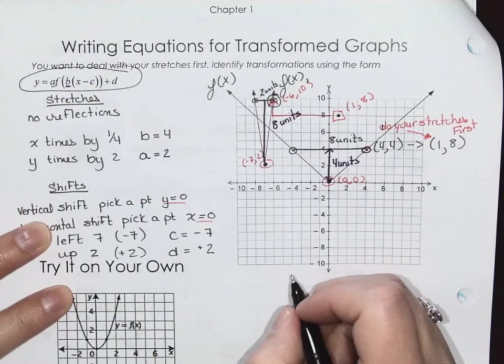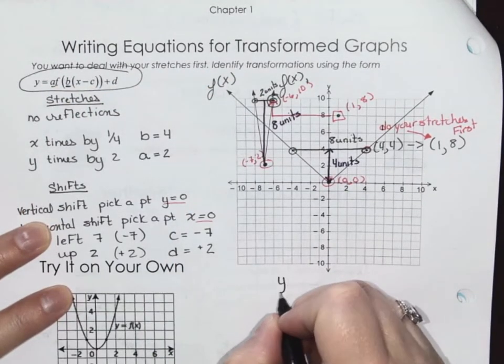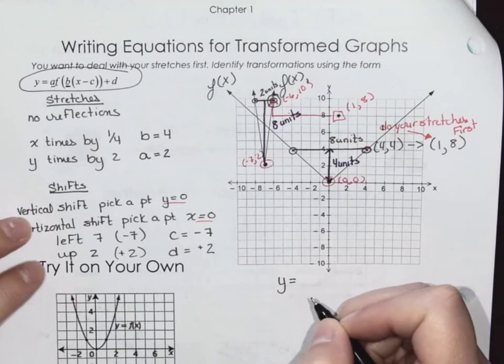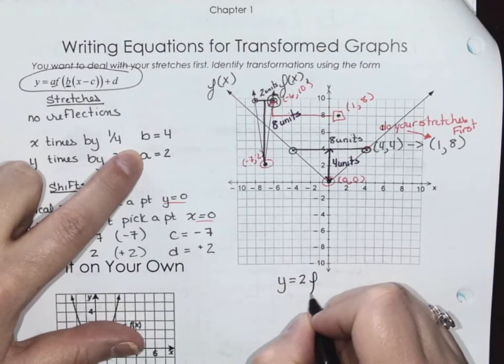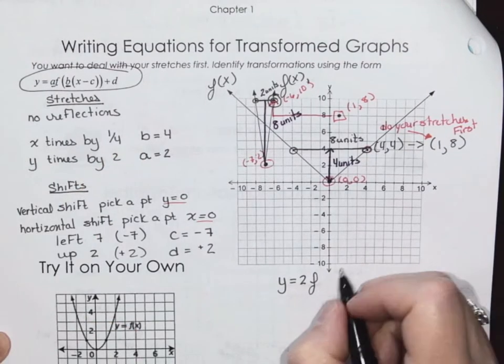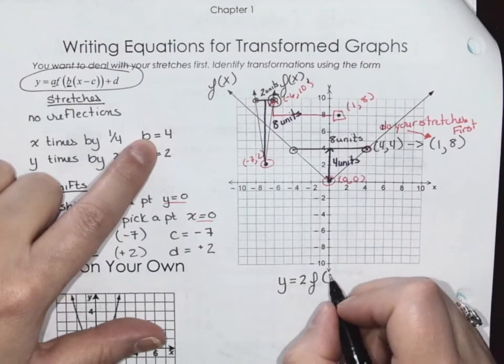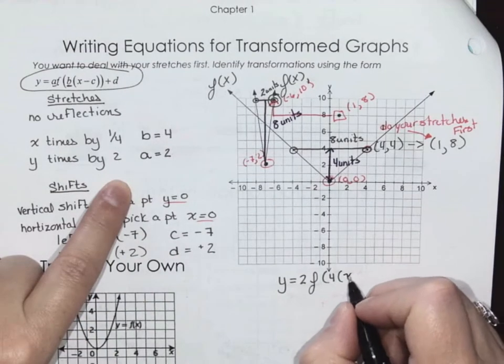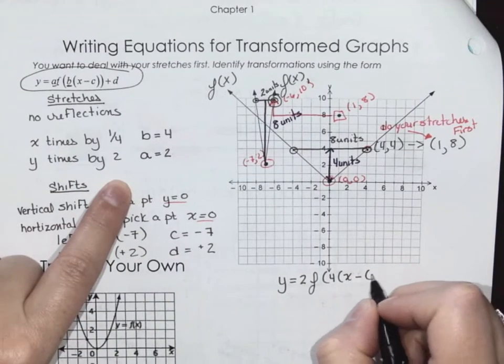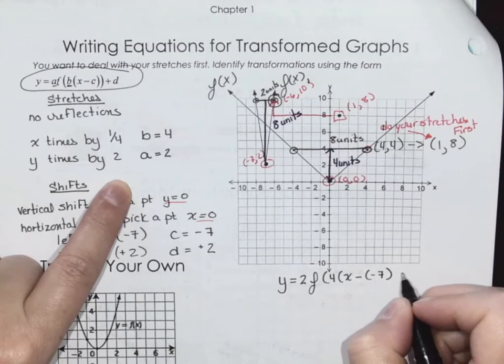So this point moves left 7, and I was at 8 and I need to go up to 10, so that's going to be up 2. So it doesn't matter which way you do it. All right, so let's put this in. So really, mathematically, this means my C value is negative 7, and my D value is a positive 2.